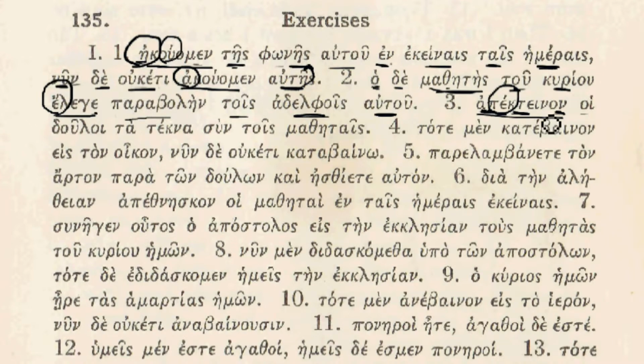So I'm going to look at the rest of the sentence to figure that out. But the one thing I do know is that omicron is always short, and the recessive rule wants to take the accent back as far as it can go to the antepenult, and so it's apekteinon. The verb is apokteino, but now moving the accent back to the antepenult, apekteinon. Now I'm looking around for a subject, and I see hoi douloi, the slaves. I notice it's in the nominative plural, and so that manifestly is the subject of the sentence.